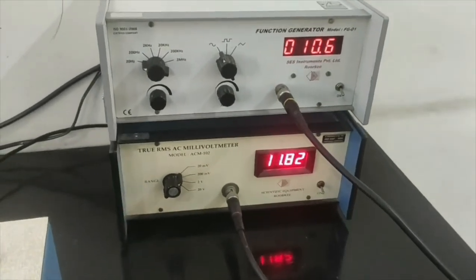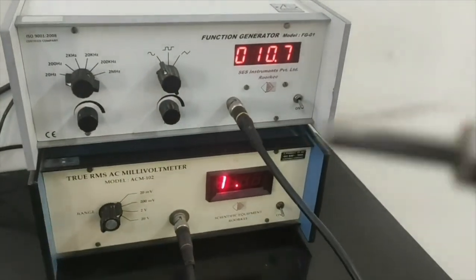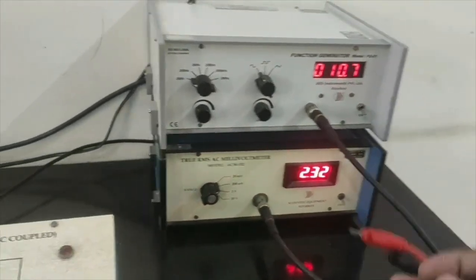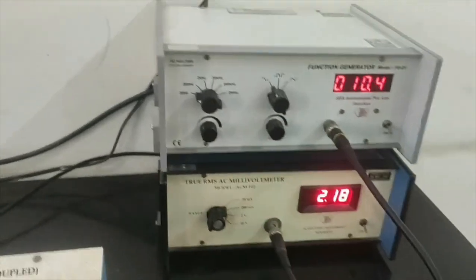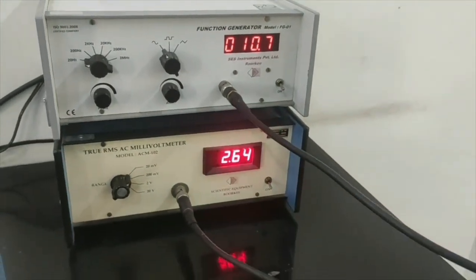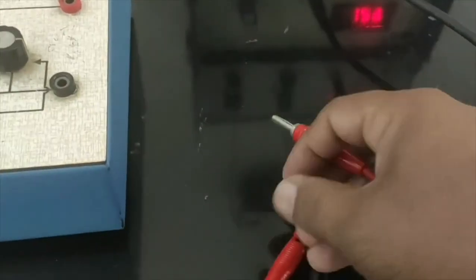What we will do is take the two terminals of this function generator and the two terminals of the AC millivolt meter, and connect them together. Let's see how to connect it.